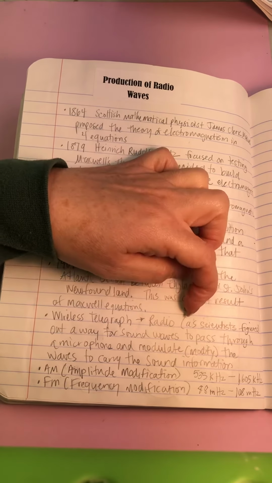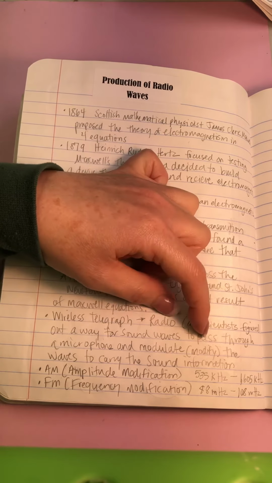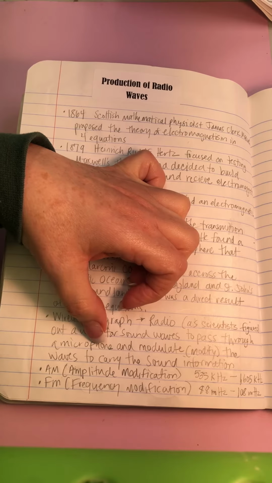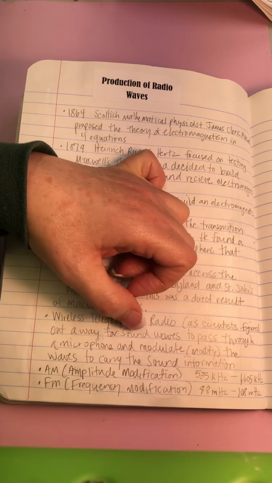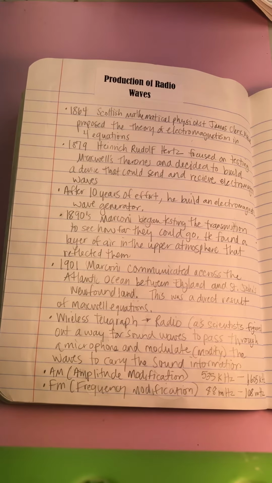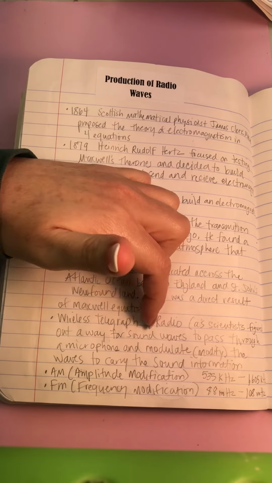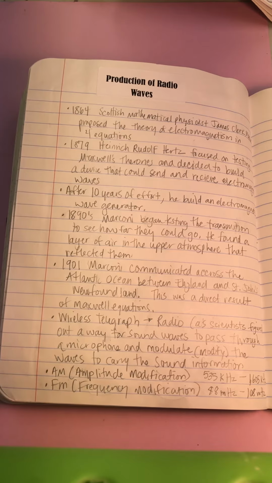And this was eventually, as scientists figured out a way for sound waves to pass through a microphone and modulate, which means modify, the waves to carry the sound information. And I'll show you what that means in the diagram. And so that's when it eventually became known as the radio, and you could transmit sound and voice and all that stuff. And the radio world, we'll look a little bit into the AM, amplitude modulation.